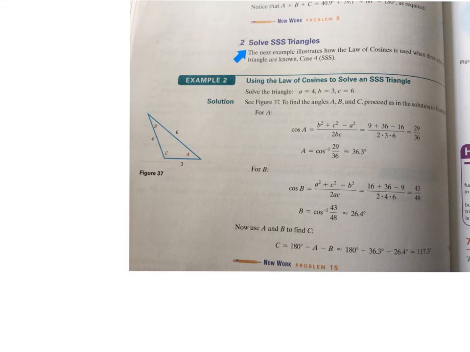Finally, let's look at the case of side-side-side. So in this example 2, they've given us the 3 side lengths, 4, 3, and 6. Here's our triangle, labeled correctly, because 6 is side C, so that means that this angle has to be big C. Same stuff for angles A and B. They have to be opposite the sides that are given, little a and little b.